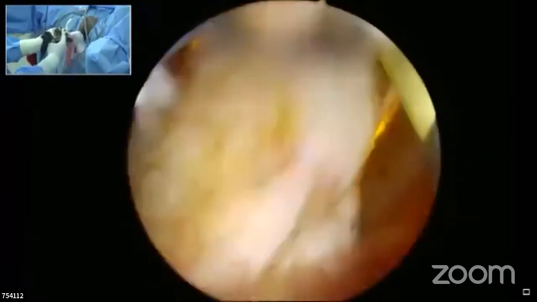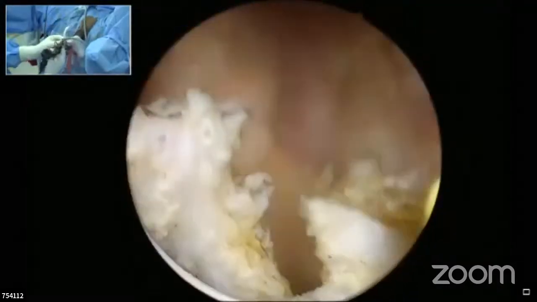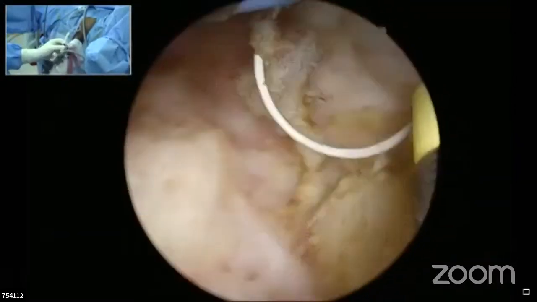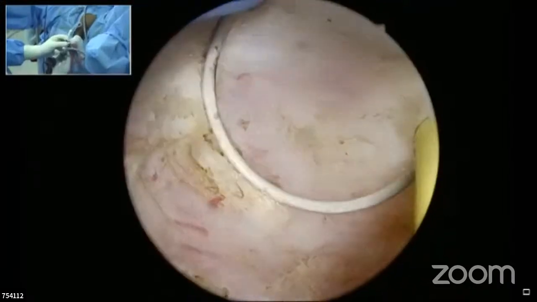What do you say, sir? No, I agree with you because what you are seeing is in magnification. And yes, the moment you put your catheter, it will collapse.